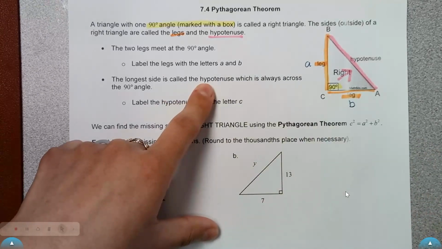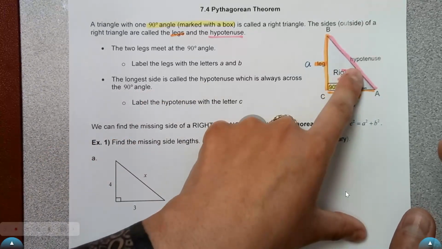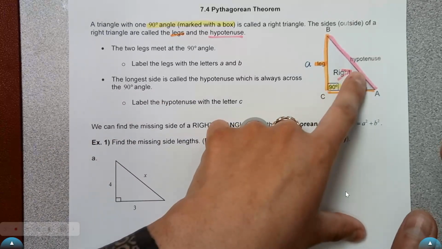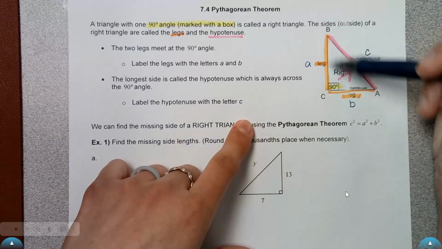The longest side is called the hypotenuse. The hypotenuse is always the longest side in a right triangle, and it is across the 90-degree angle. So you see how I drew my arrow right here towards the hypotenuse across the 90 degrees? That means that this is my hypotenuse, which is C. Remember, we're talking about the outside.